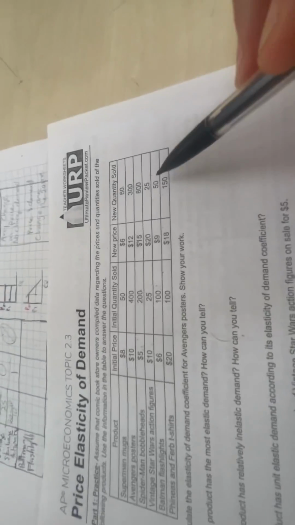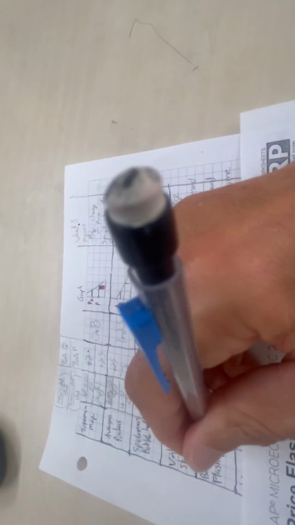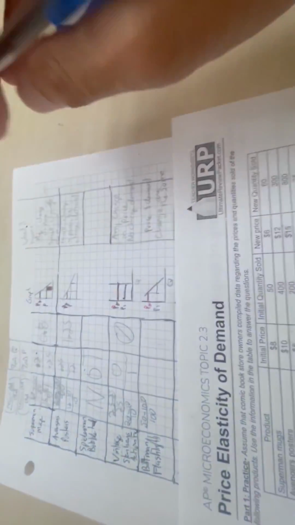Batman flashlights. Let's go. So first things first, quantity. It goes new minus old divided by old. So new is 50. Old is 100. So it's 50 divided by 100. Just for sake of time, I'm going to do that in my head. I know that 50 divided by 100 is 1/2, which is 0.5. Use a calculator if you need to.